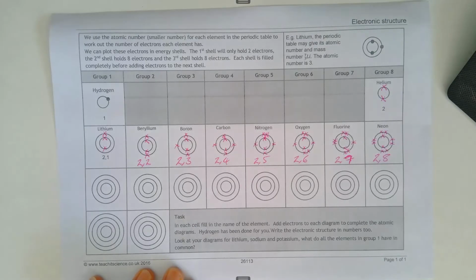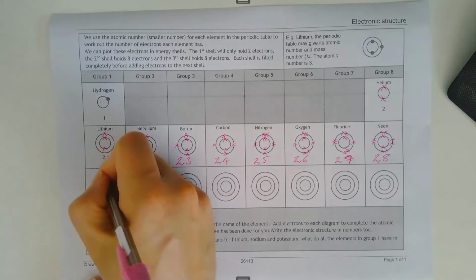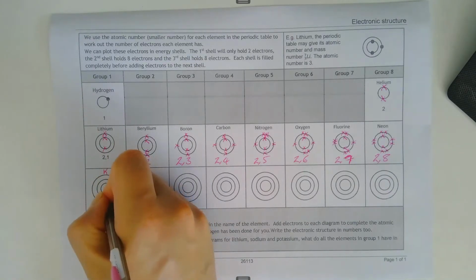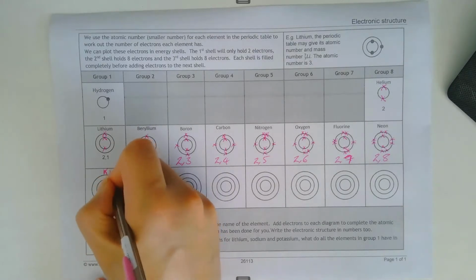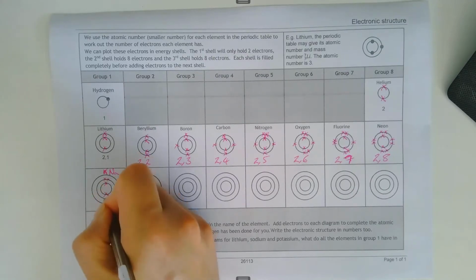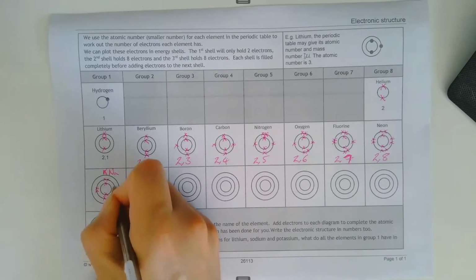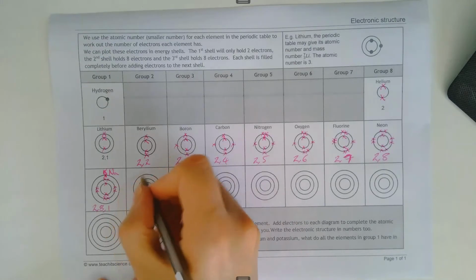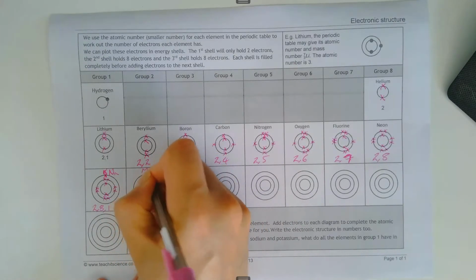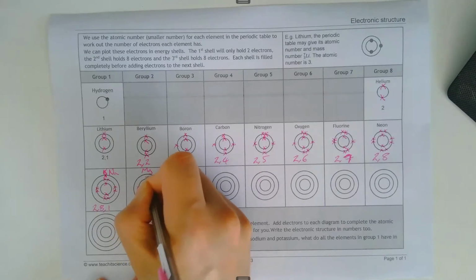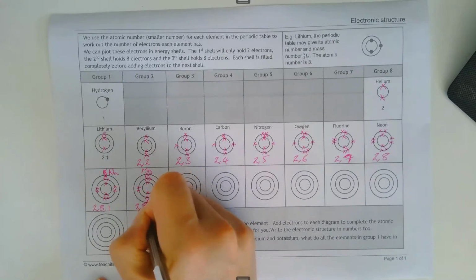If we go back over here, now we don't know what these are, although you might have noticed that they're laid out in the same way as the periodic table. Potassium has 19 in total. So, no, sorry, I went ahead a row. Sodium, and that has 11 in total. So 1, 2, 3, 4, 5, 6, 7, 8, 9, 10, 11. So 2, 8, 1. Then we have magnesium, and that's got 12, so 2, 8, 2.